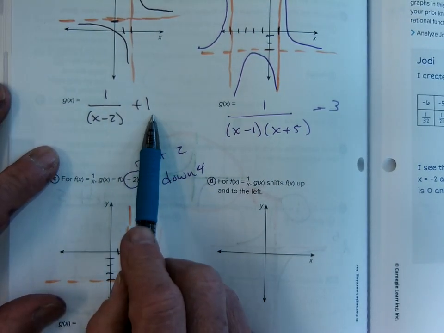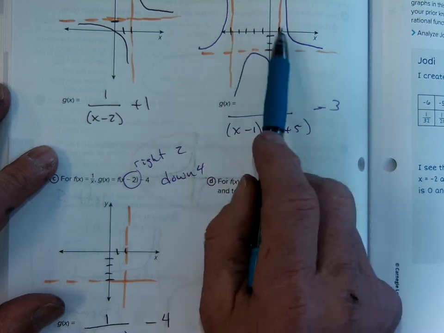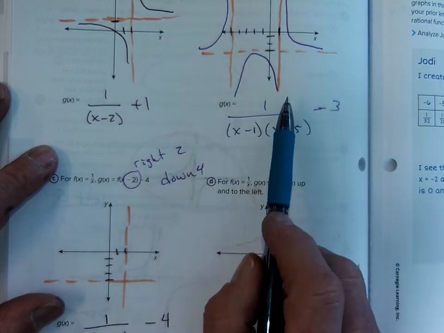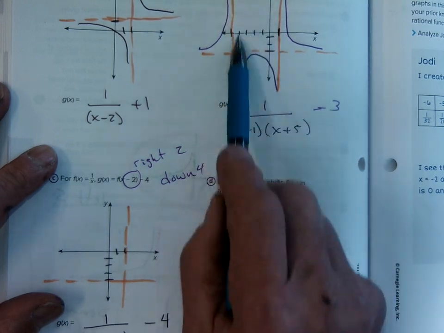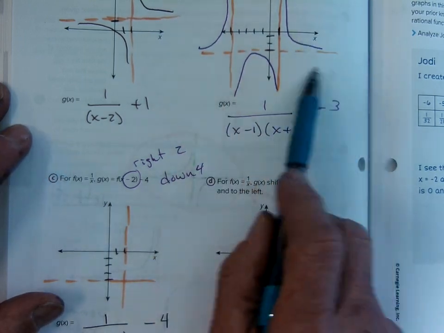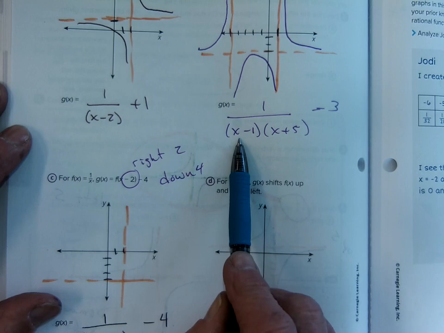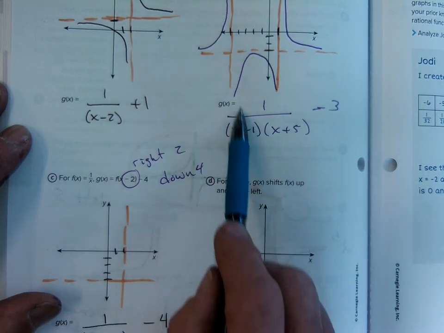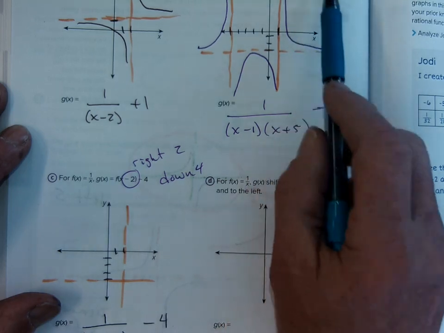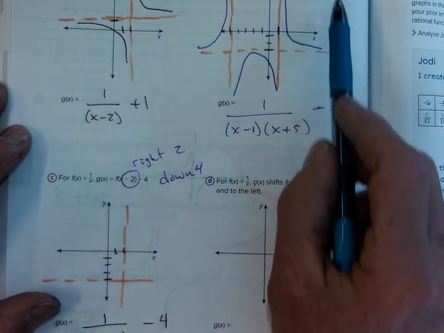And then we looked at a real funky graph that has 2 different asymptotes. We know that it has a vertical at 1 and at negative 5, a horizontal at negative 3. We came up with an equation, x minus 1, because x cannot equal 1, x plus 5, because x cannot equal negative 5, and we knew that it was bumped up or down to negative 3, so there's my d value.